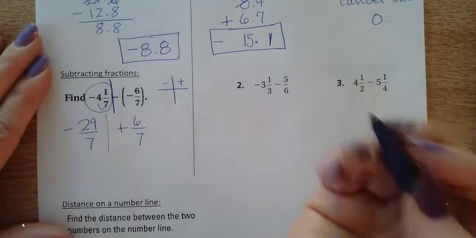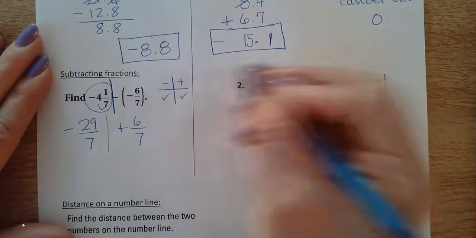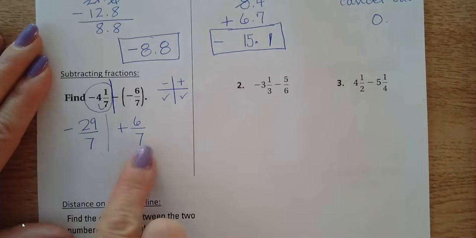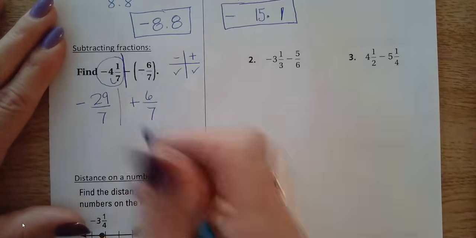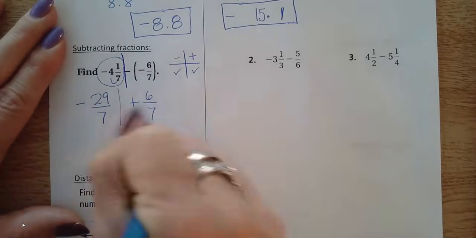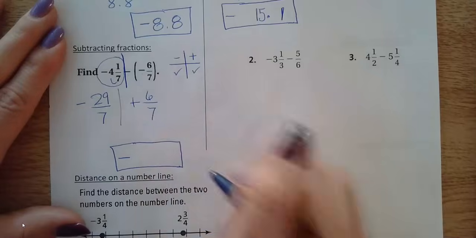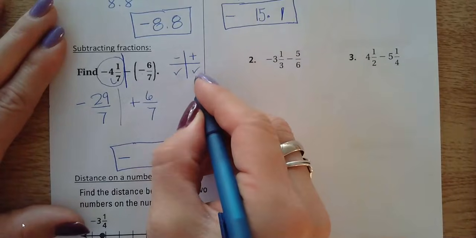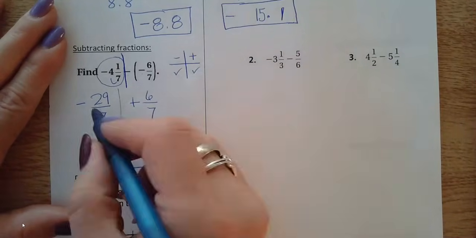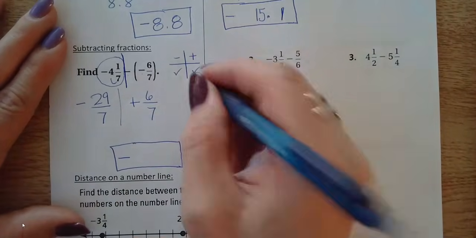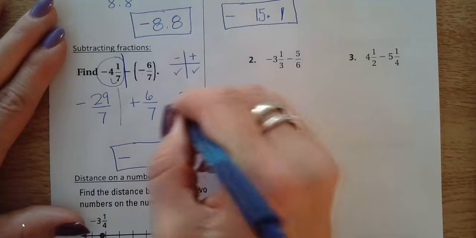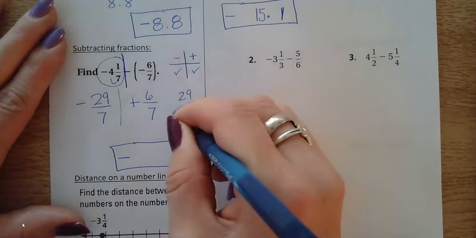So again, when I split my terms, I've got one positive, one negative, and they already have common denominators, so I can easily tell that this negative is much bigger. So I'm going to go ahead and put a negative on my answer so I don't forget. And I'm canceling these. Well, canceling means I have to subtract and just see how many negatives, more negatives I have. So 29 minus 6 leaves me with 23/7.